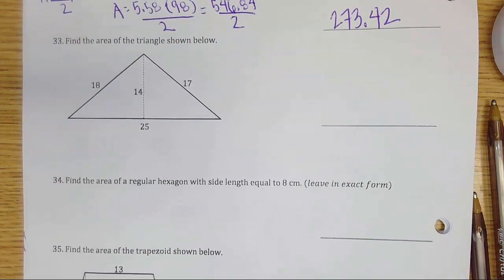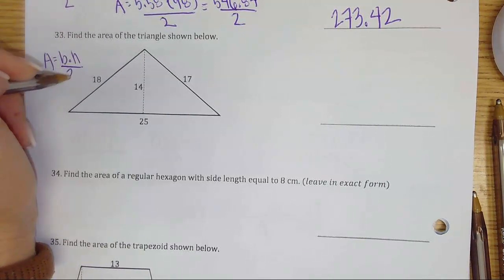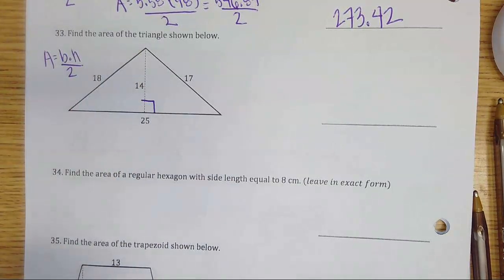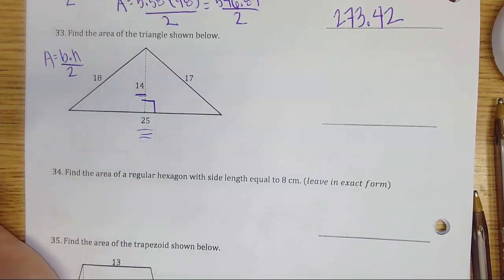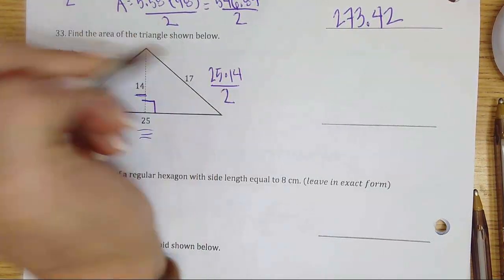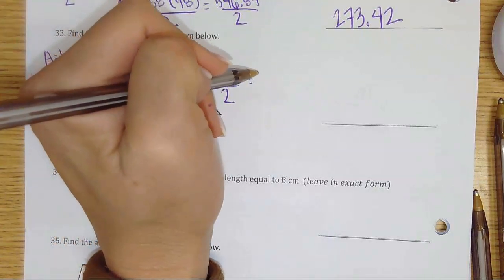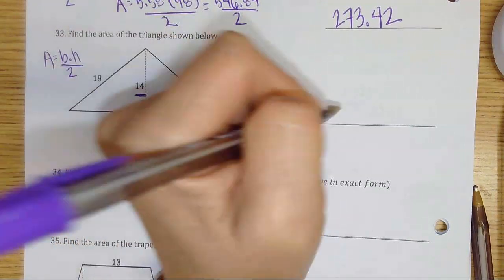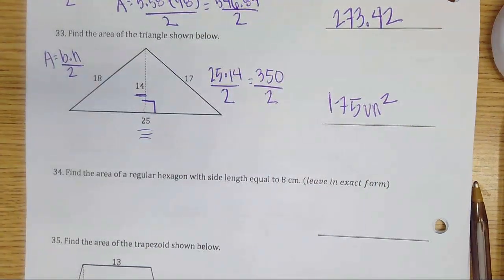Okay, next up, 33. Remember, area of a triangle is base times height divided by 2. Keep in mind, guys, there's a lot of information here to confuse you, but this is your base and this is your height because they're perpendicular to each other. So you're going to do 25 times 14 divided by 2. 25 times 14 is 350. Divided by 2 is going to give you 175 units squared.